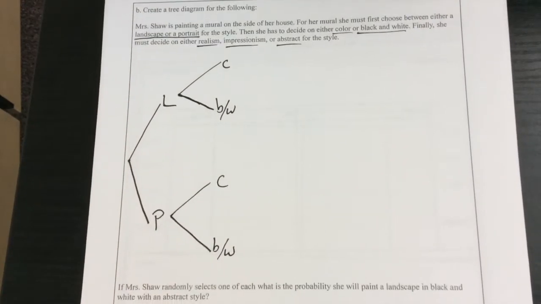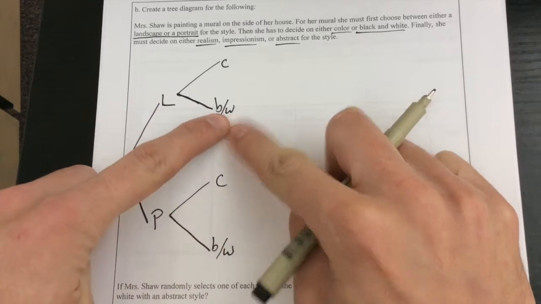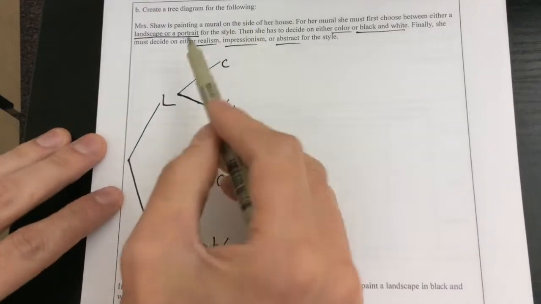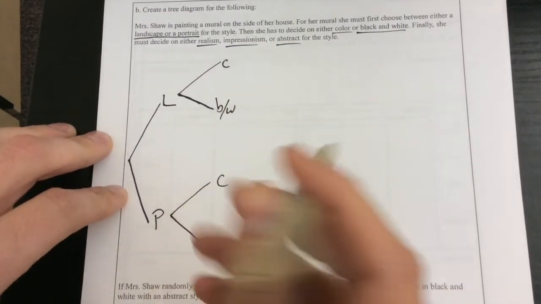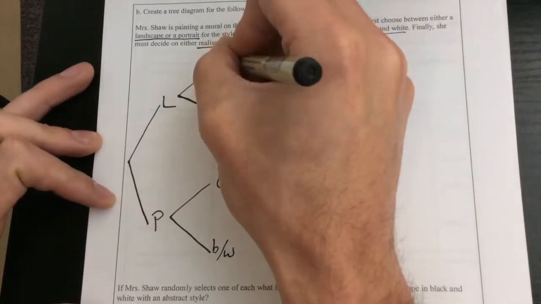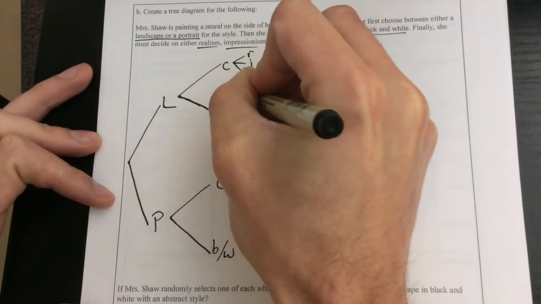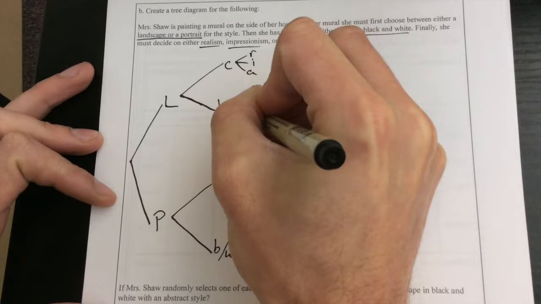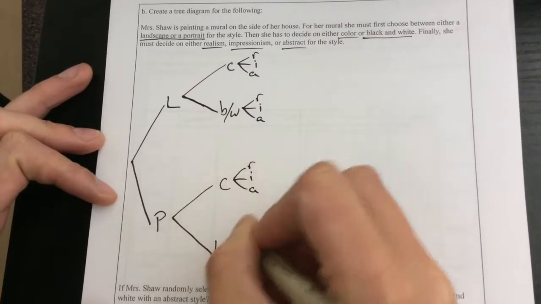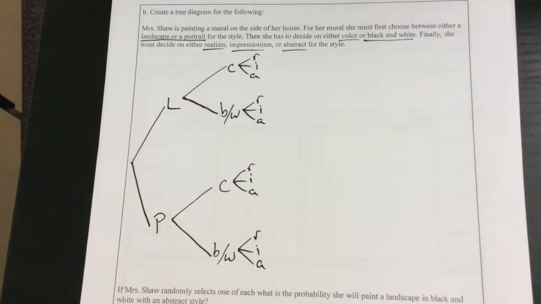So we do it off of both of these. So like right now, right here, this represents a landscape in black and white, whereas this C right here would represent a portrait in color. Our final decision was realism, impressionism, or abstract. So we're going to draw 3 branches off of each of these 4. And every time, we're going to have realism, impressionism, abstract. Realism, impressionism, abstract. Realism, impressionism, abstract. Sorry, I'm starting to feel crazy hearing myself say that. All right, there we go.